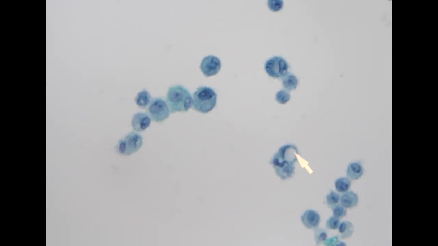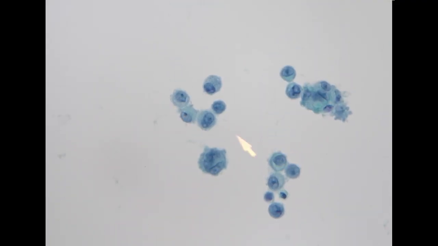Especially in this vacuole, you can appreciate there's a little bit of yellow or orange color, which may suggest that it is mucin material. So again, poorly differentiated adenocarcinoma can mimic reactive mesothelial cells. You see these are Indian file, you see intercellular windows, you see vague double contour of the membrane.